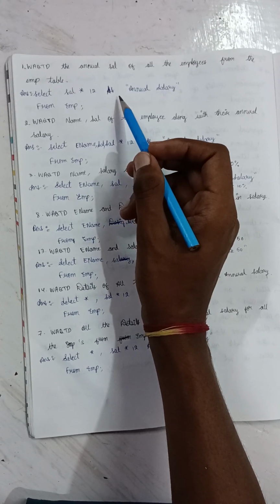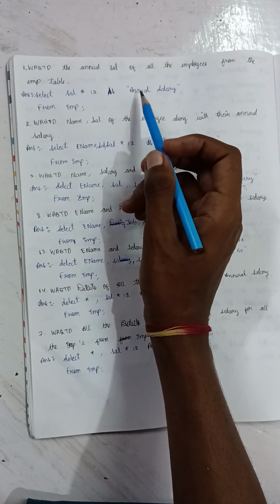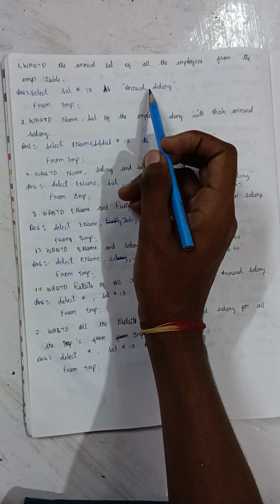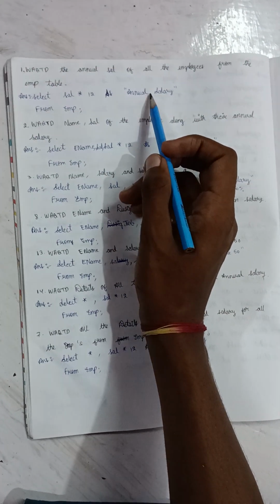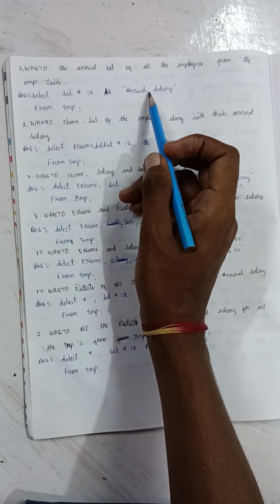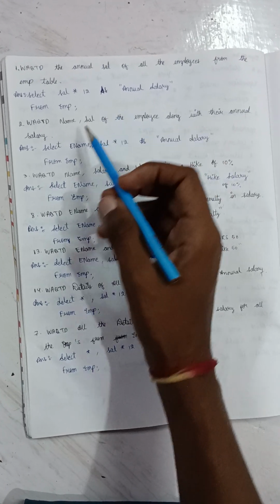We can use AS or omit it, and the double quotes are not mandatory; if we want a space, then they are mandatory. Otherwise we can use an underscore.